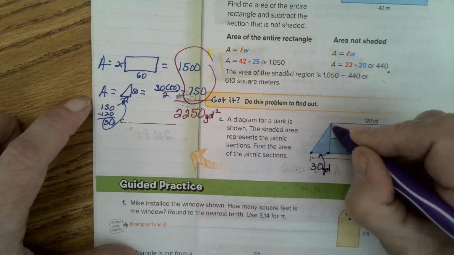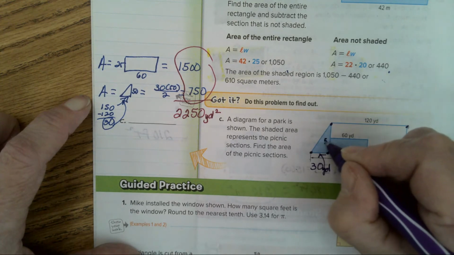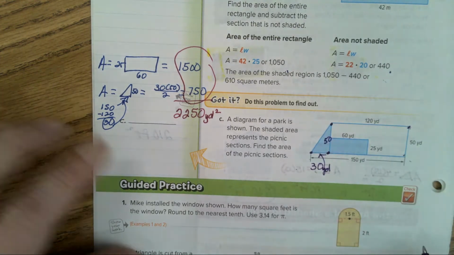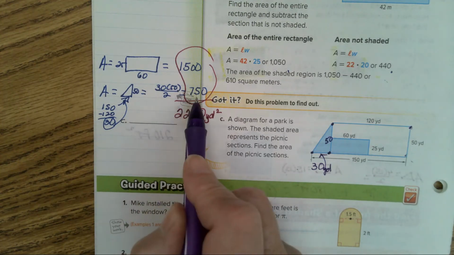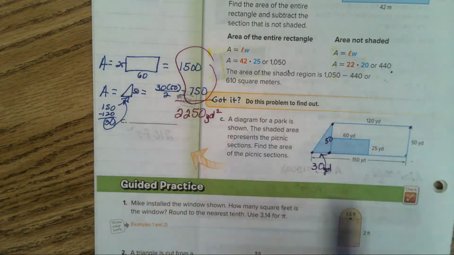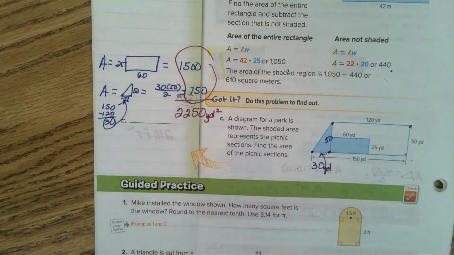And from here to here is the same from here to here. So this is 50. So it's a triangle. 30 times 50 divided by 2 is 750. Then you add the rectangle plus the triangle, which is 2,250 yards squared. Any questions?